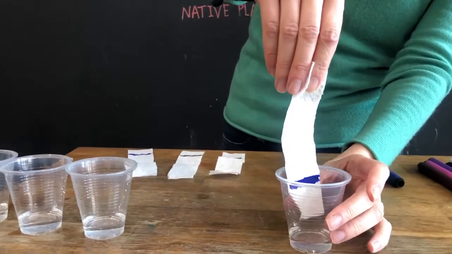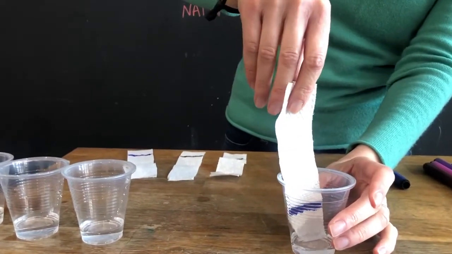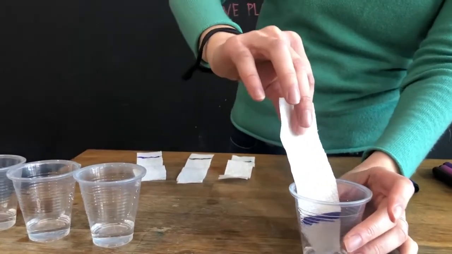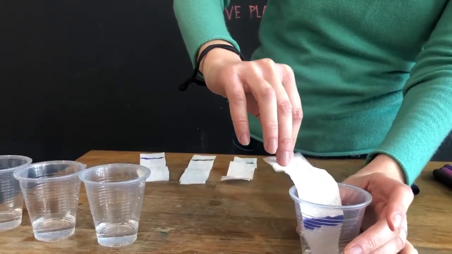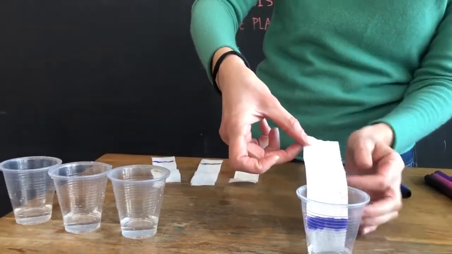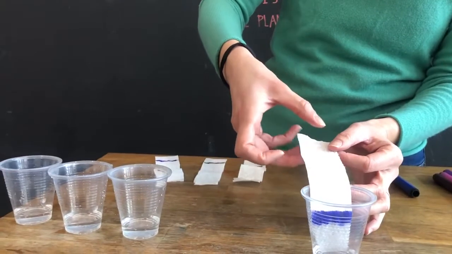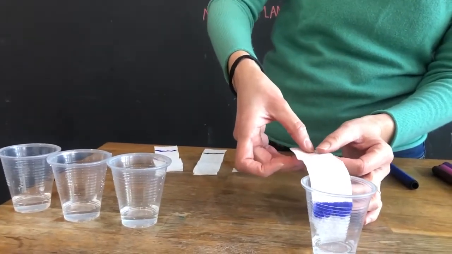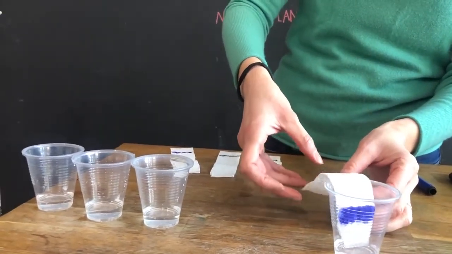So I'm going to go ahead and drop it in here, and we can observe what's happening. You can see it's starting to come up. I'm going to do a couple other ones too.